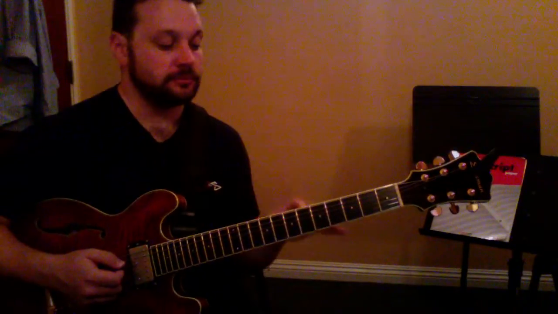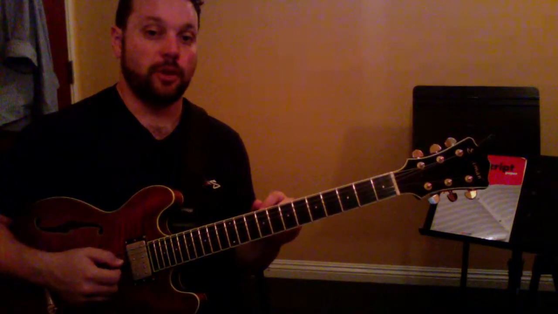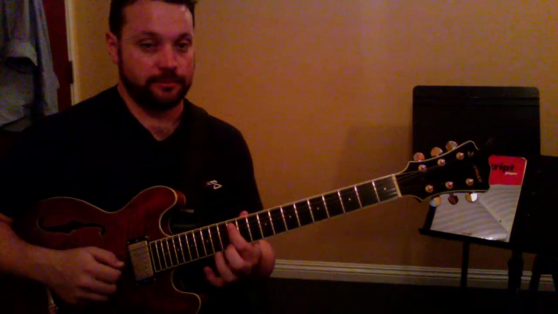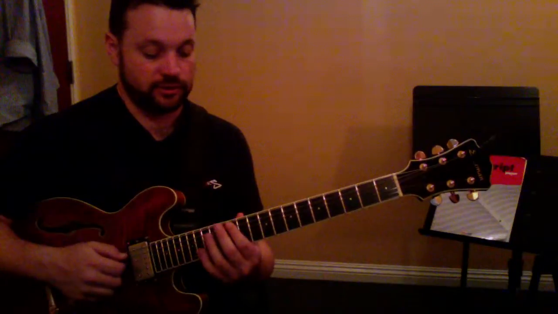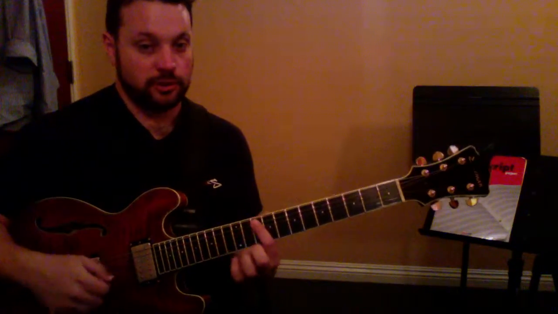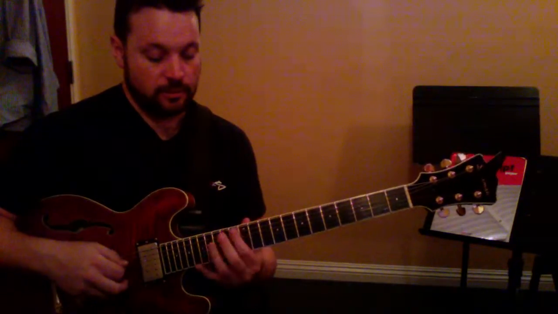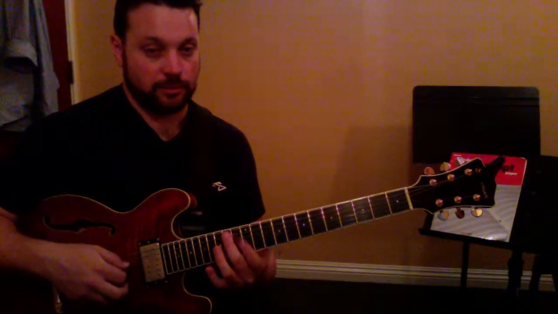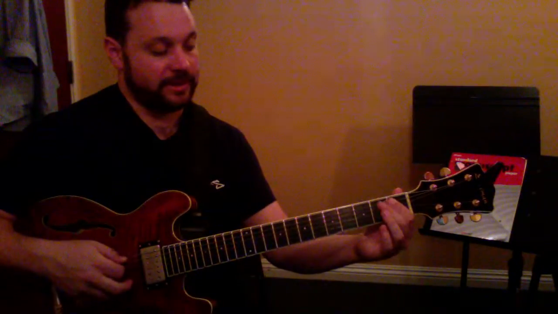Okay, the next string, A, is on the open and 12th fret. That's the same note we had at the 5th fret as a guidepost, right? So it's going to be the same notes. 2 below is G, 1 below is G sharp or A flat, A, 1 above is A sharp or B flat, 1 more above is B. That repeats back down here: A sharp or B flat, B.